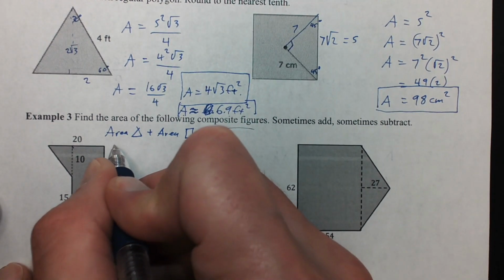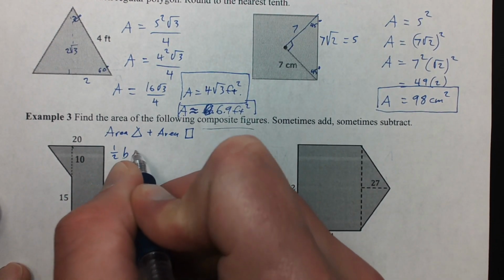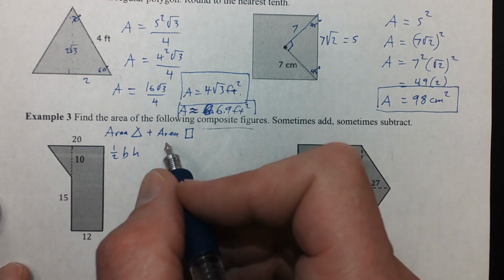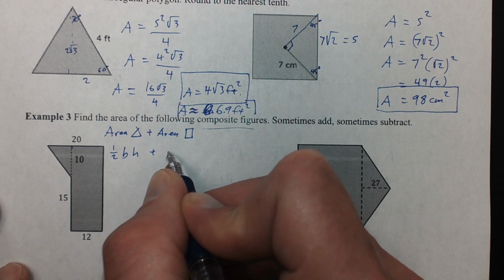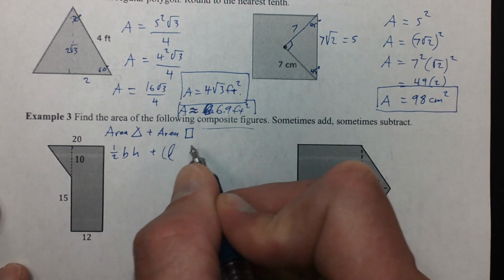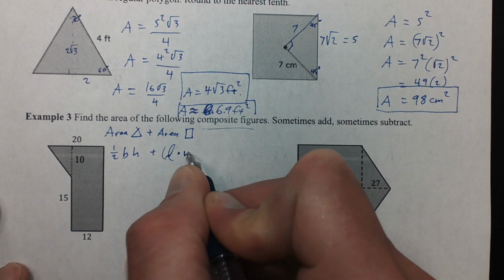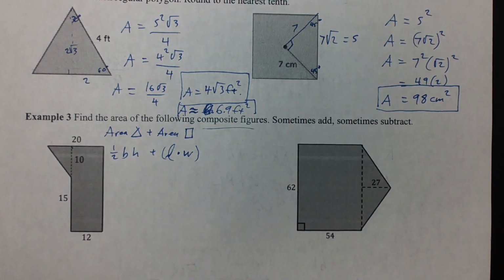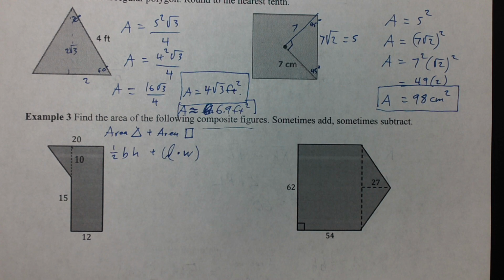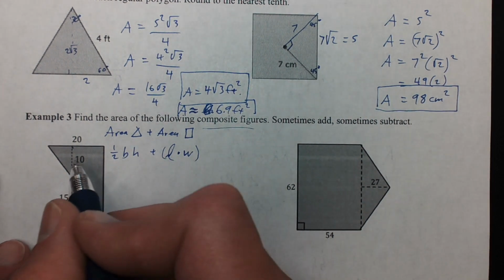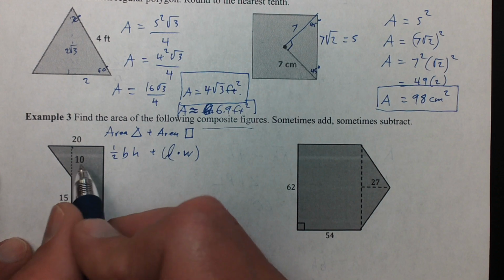The area of the triangle is 1/2 base times height of the triangle, mind you. And then the area of the rectangle. A rectangle is really just like a parallelogram. So we can say length times width, or base times height, however you want to say it. But the base of the triangle and the base of the rectangle are not going to be the same. So we're going to just stick with length times width, because that's how you learned it before when you were younger. Anyway, 1/2 base times height of the triangle.